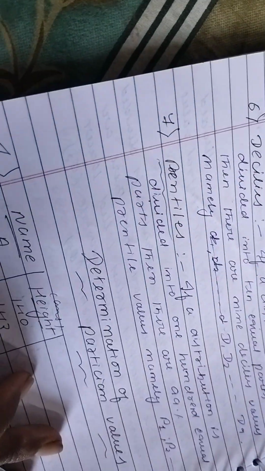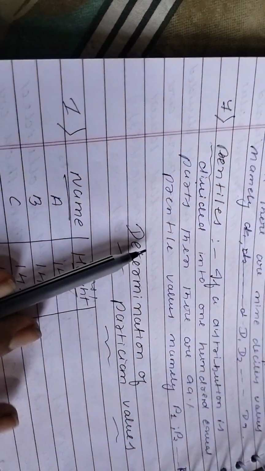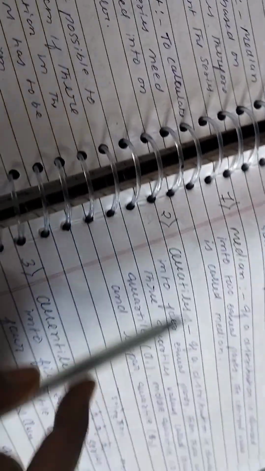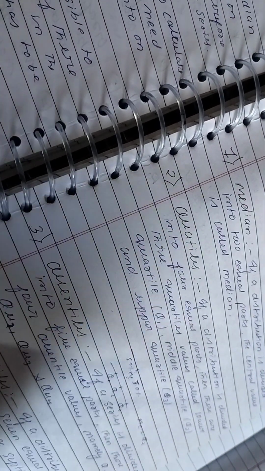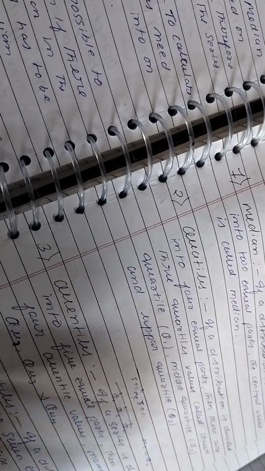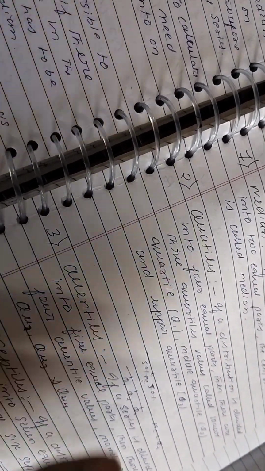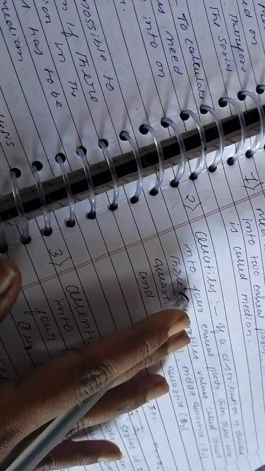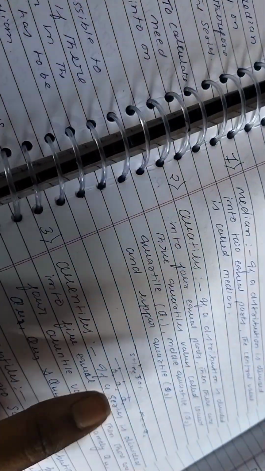There are many other partition values, but these are the important ones, especially the quantile values. As you have studied, there are range and quantile deviations, especially in the dispersion of values. In order to understand the quantile deviation, you have to know about the quantiles, how they are calculated and their basics.